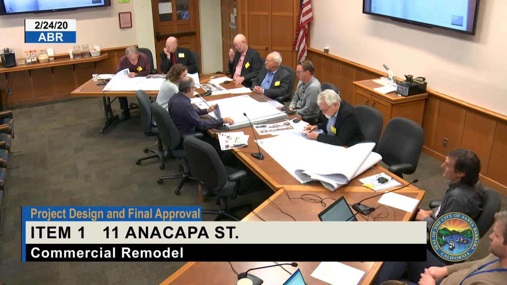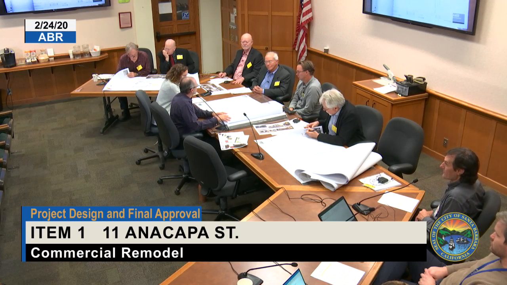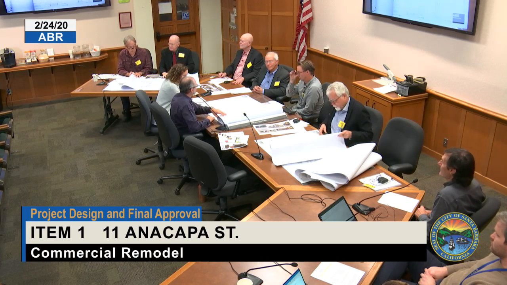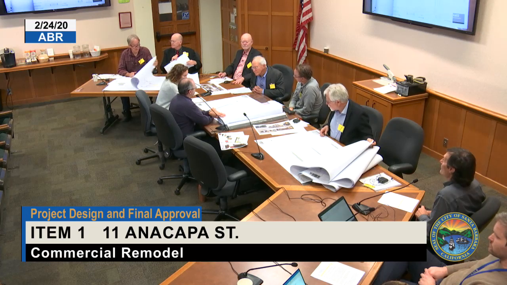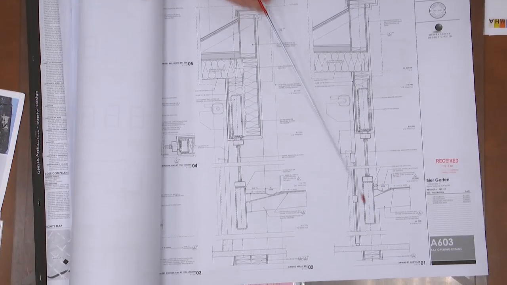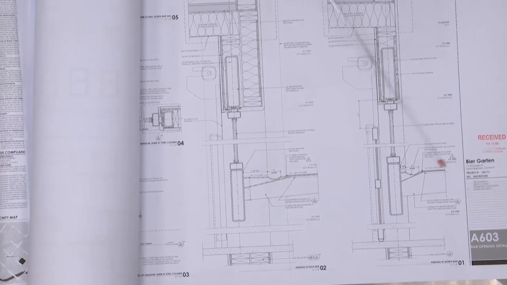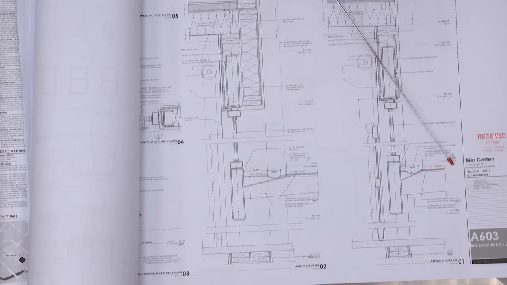Door window details again that we've seen before. Here we go. Okay, so in the opening details with where the awnings come in and attach with the steel structure, we have an LED channel mounted basically on the underside of the fins there.